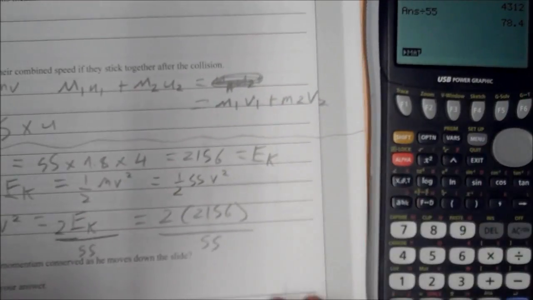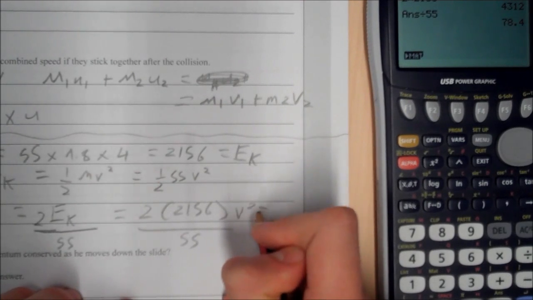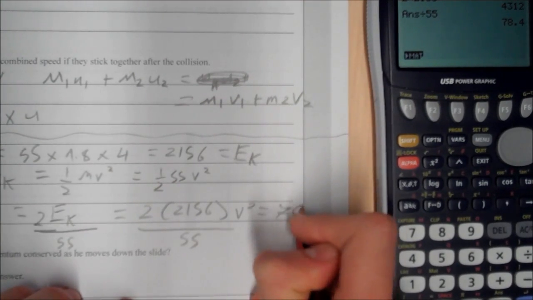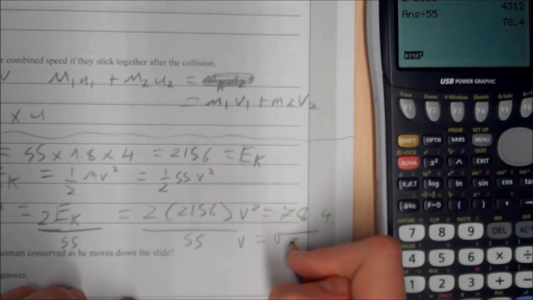Okay, so velocity squared is equal to 78.4. So velocity is equal to the square root of 78.4.